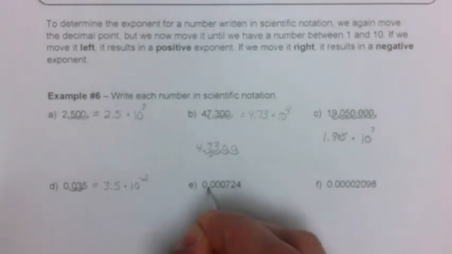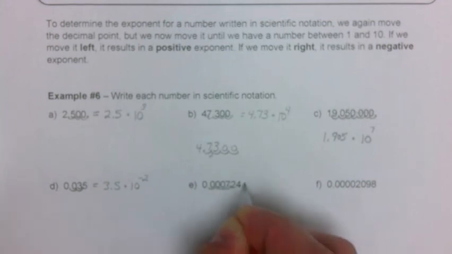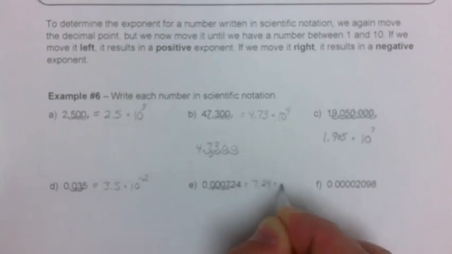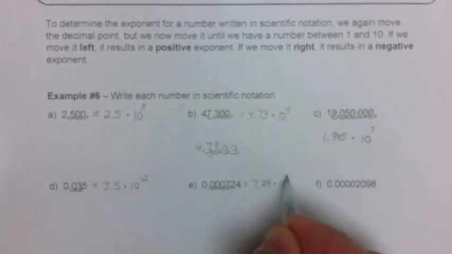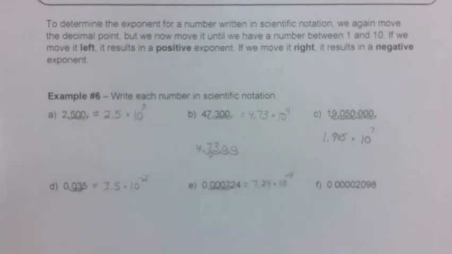Let's move that decimal point. 1, 2, 3, 4 times to the right makes it 7 and 24 hundredths times 10. And again, I moved it to the right, so it's going to be negative, and I moved it 4 times, so it's a negative 4. 7 and 24 hundredths times 10 to the negative fourth power.